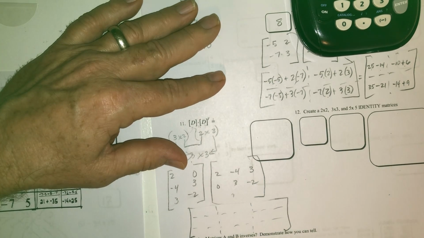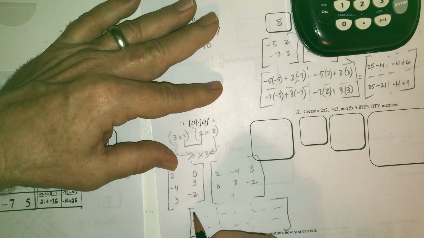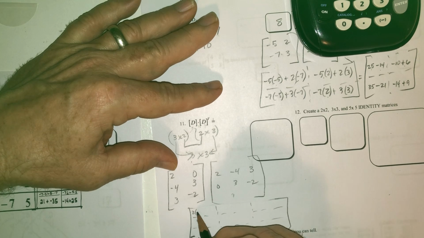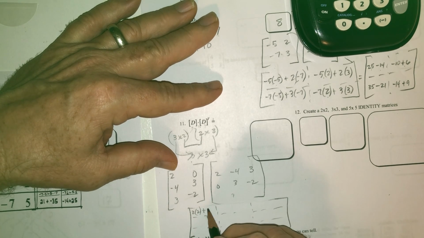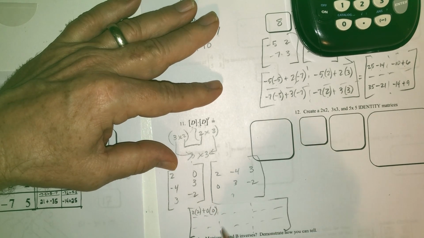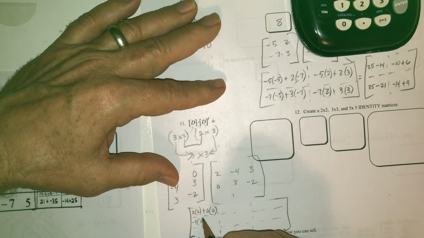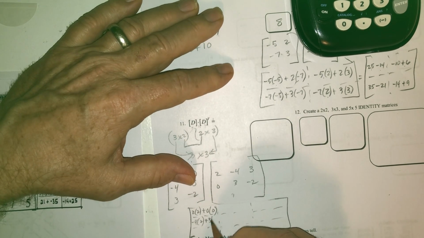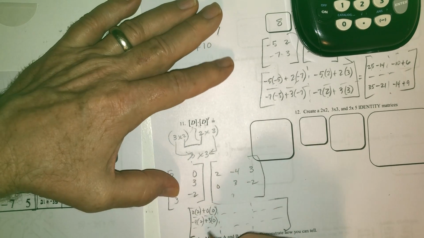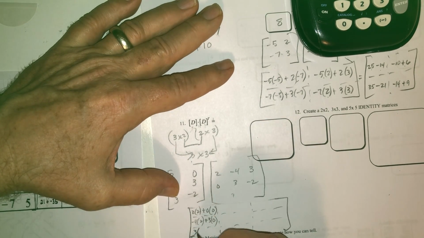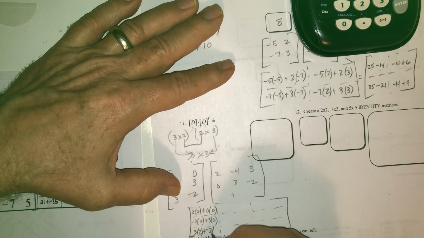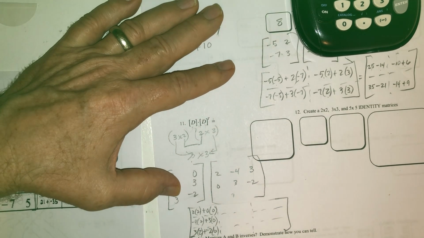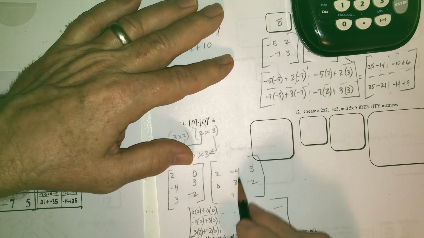We'll make 3, and then we're going to say, it's 2 times 2, plus 0 times 0, -4 times 2, plus 3 times 0, 3 times 2 plus -2 times 0, and then we'll do this next column here.